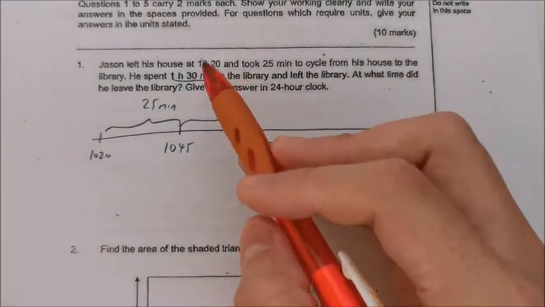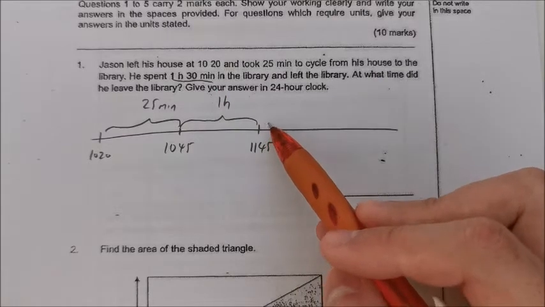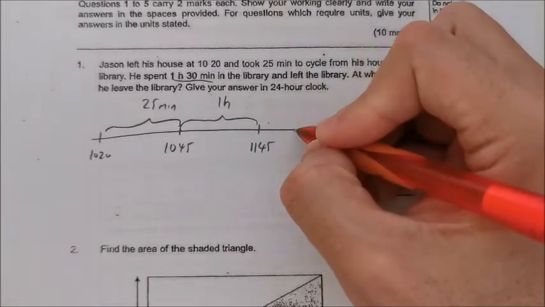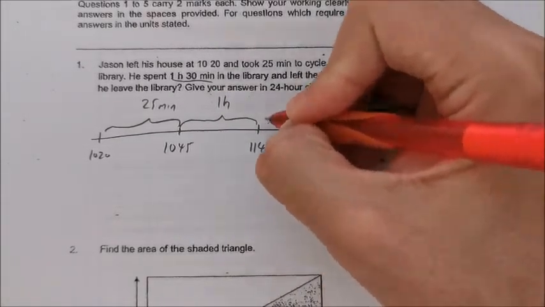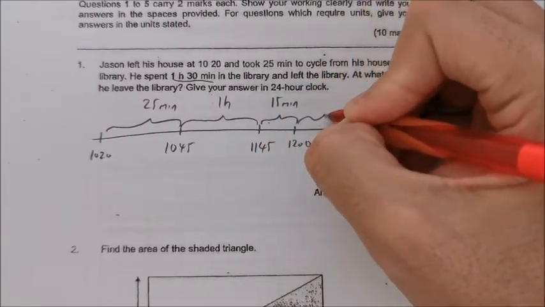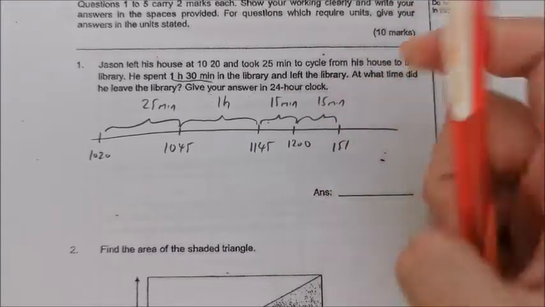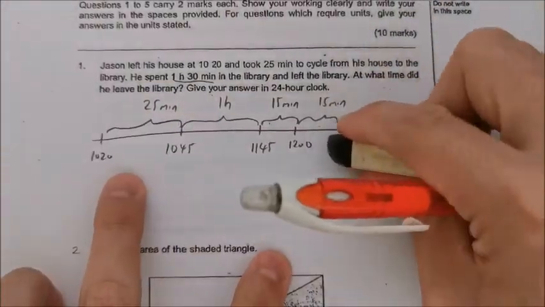Okay guys, I know that we need to add 30 minutes, but we have to split it up into 15 minutes, 15 minutes, because we want to make it into a full hour. So this will be 12:00, 15 minutes plus another 15 minutes. So that will be 12:15. Okay, so that's the answer.